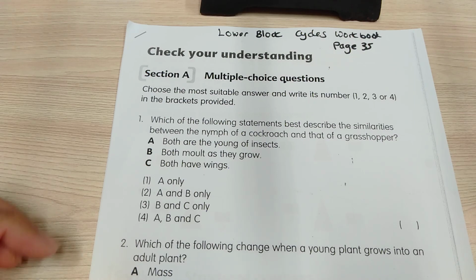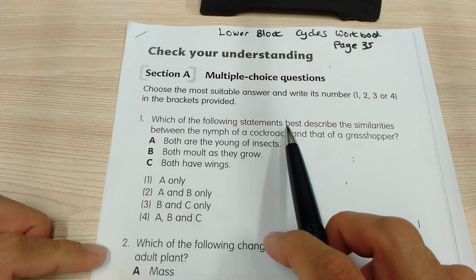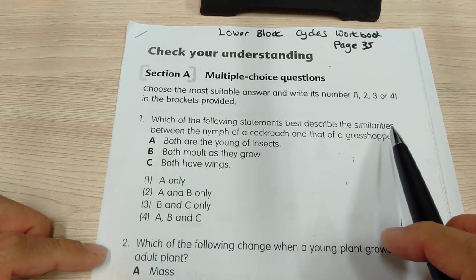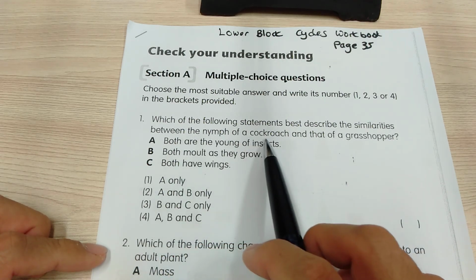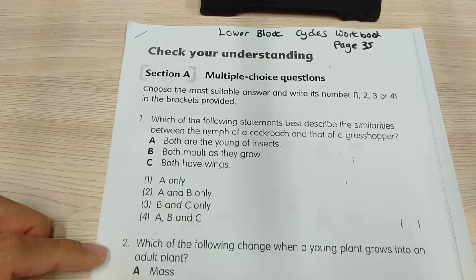Let's begin with question 1. Which of the following statements best describe the similarities between the nymph of a cockroach and that of a grasshopper?